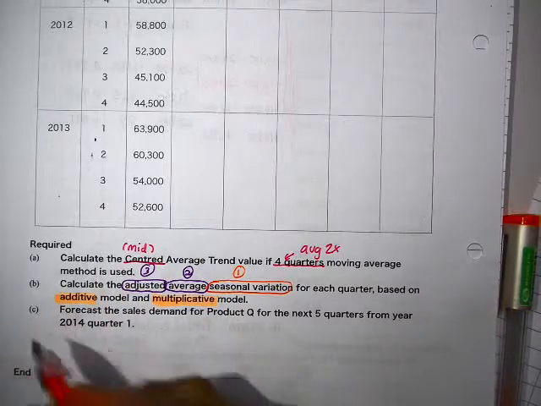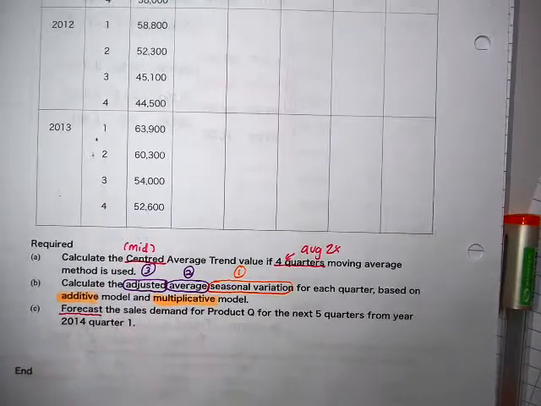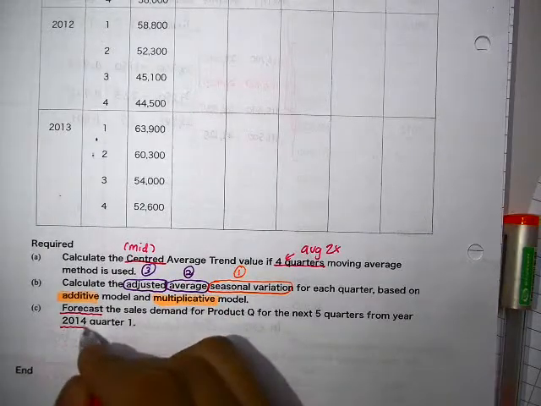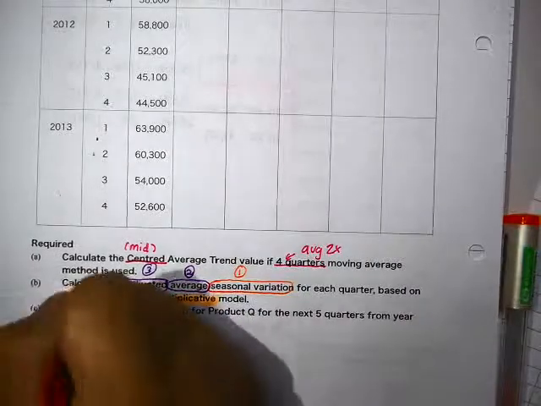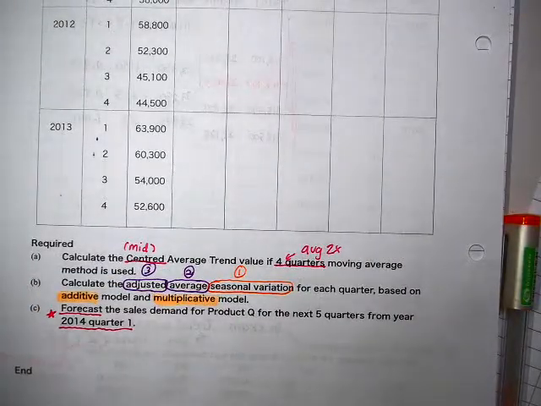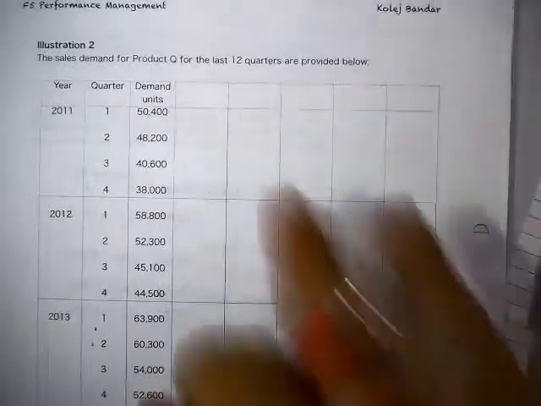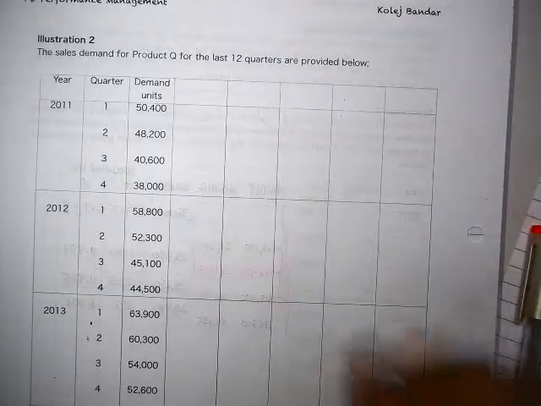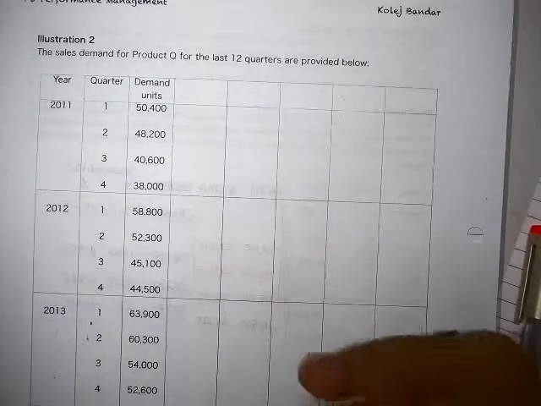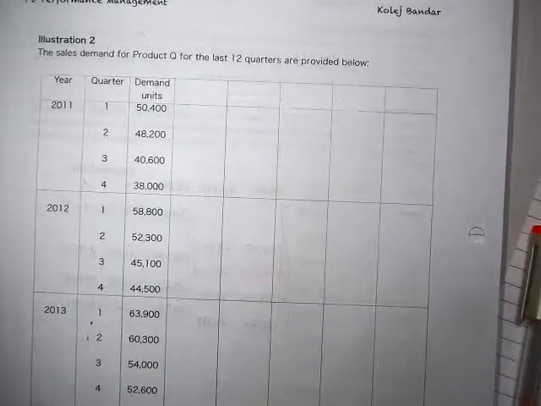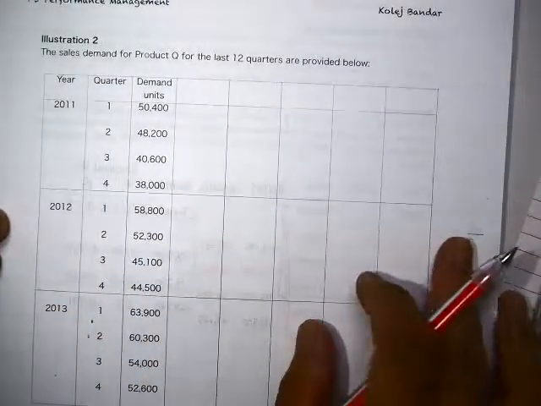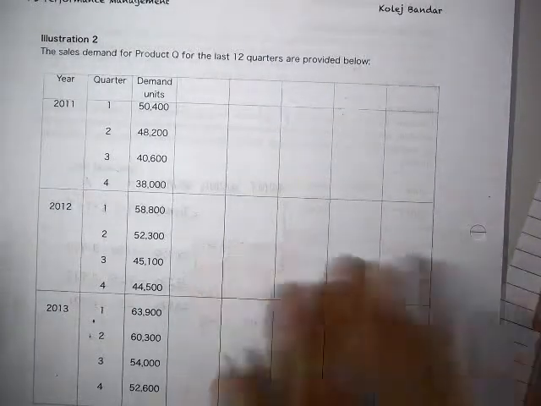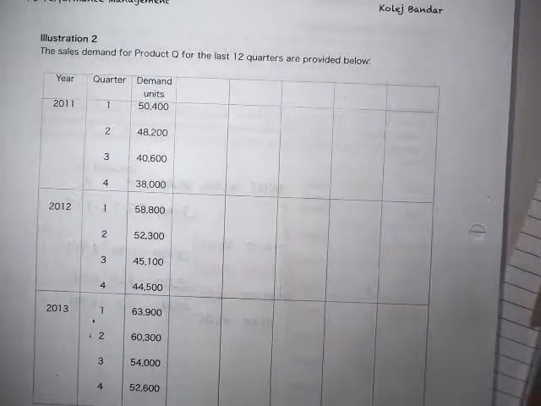Then whatever we've calculated, we need to do a forecast for the next 5 quarters beginning from 2014 quarter 1. So that's the last thing that we need to do. That's where the forecasting comes in. I will do it straight in this table, so that you can see how we use the moving average and then how we do the seasonal variation. Now again, in the exam, I strongly believe the examiner will give you the trend by giving you the equation. Not like this, but I'm just trying to discuss a complete example with you.